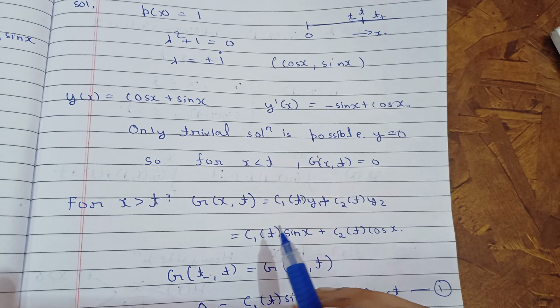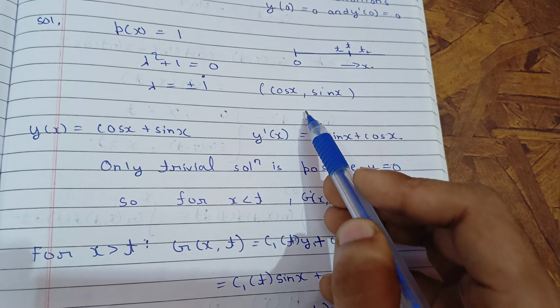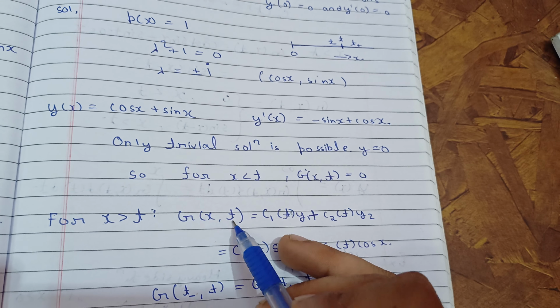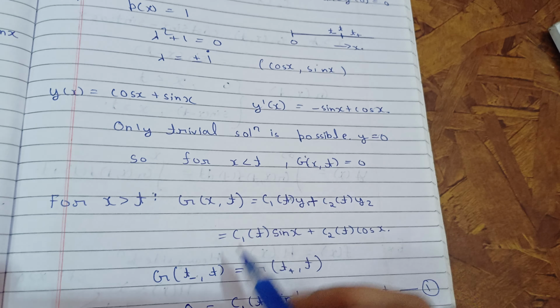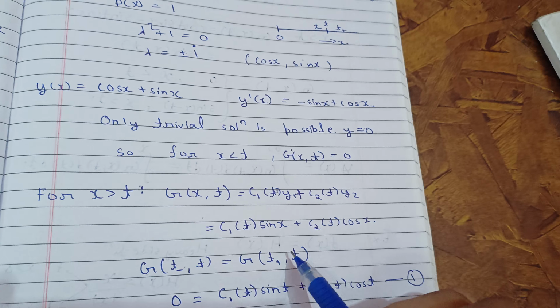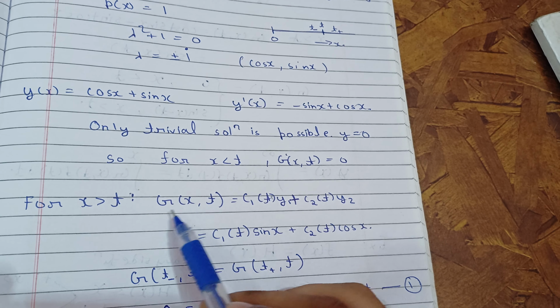We know for the Green's function g(x,t) that at any t the function must be continuous at t. So g at t plus and t minus must be the same, because x at t plus and x at t minus must be equal at t.